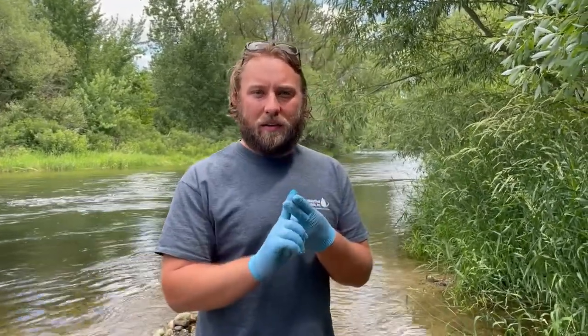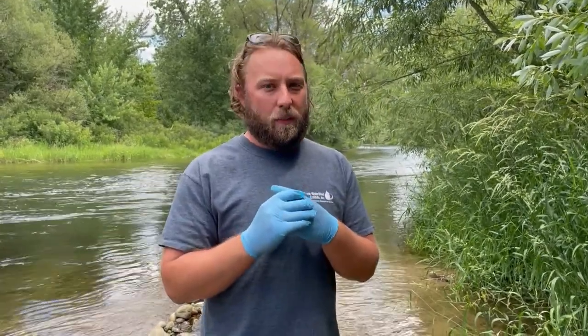So after testing these physical parameters, we should have a better idea of the health of this section of the Boise River. Remember, we want this river to be healthy for the organisms that live there. So for an organism like trout, they need cold, clear water that has really good habitat. And that's what we're looking for when we're testing the physical parameters on the Boise River.